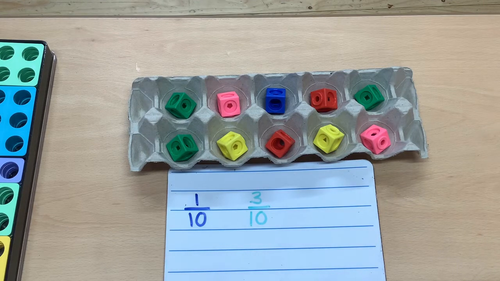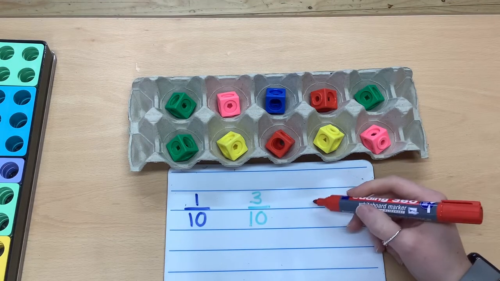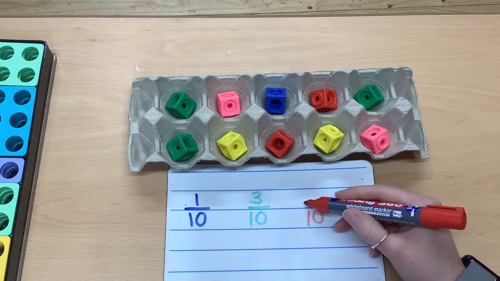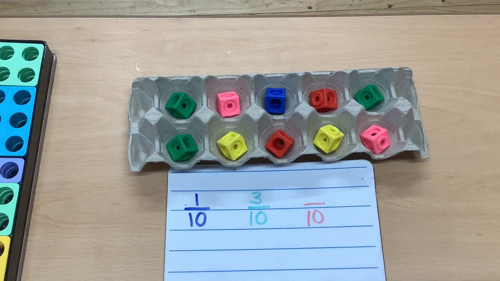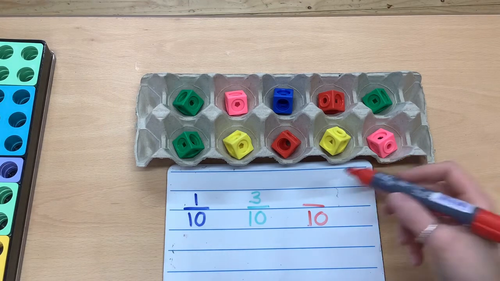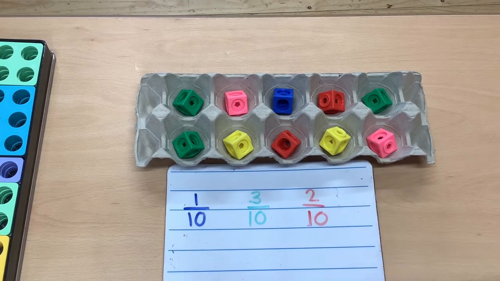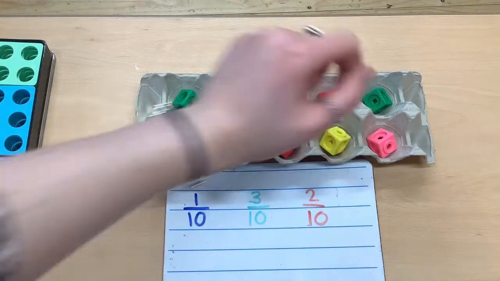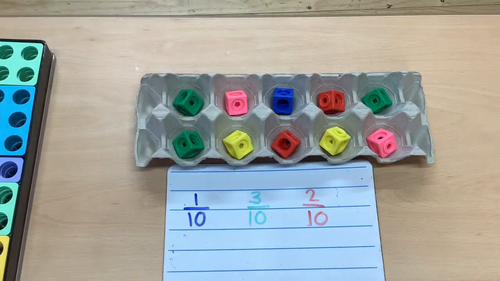Next, we'll have a look at the red cubes. So again, my denominator is 10 because the egg box is split into 10 equal parts, and I need to count how many red cubes there are. Pause the video. How many red cubes can you see? There are 2 red cubes, and that is my numerator, the number on the top. So there is 1/10 blue, 3/10 green, and 2/10 red.